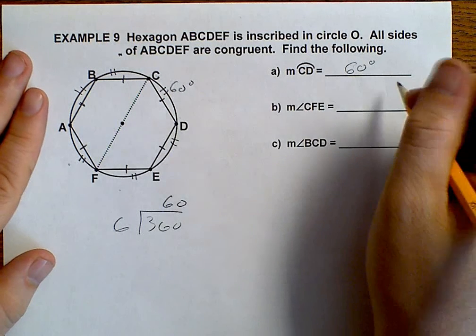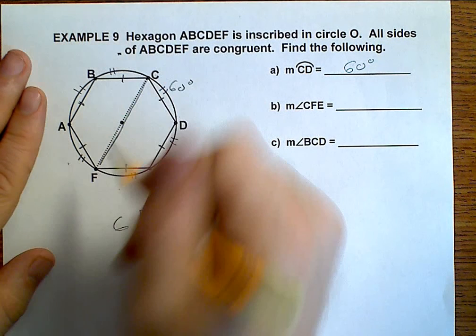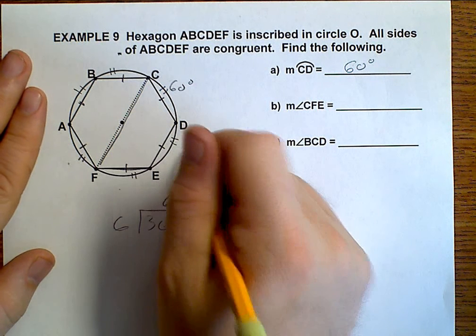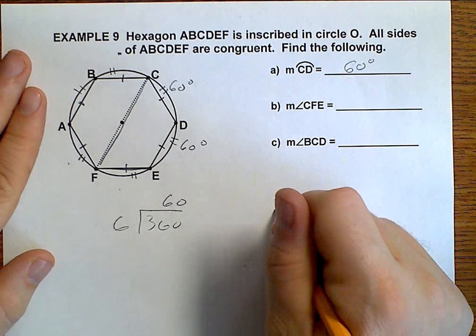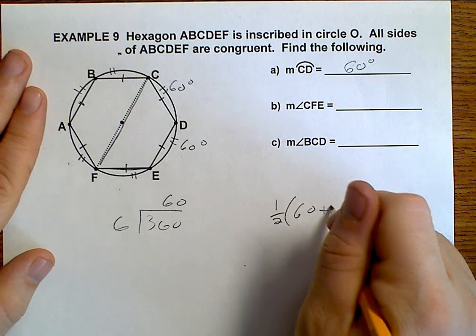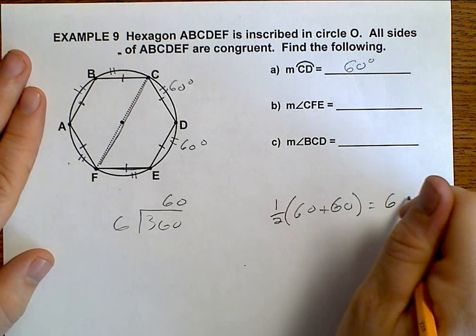Now angle CFE encompasses 2 of these. So we need 1/2 of 60 plus 60, which is just 60 degrees.